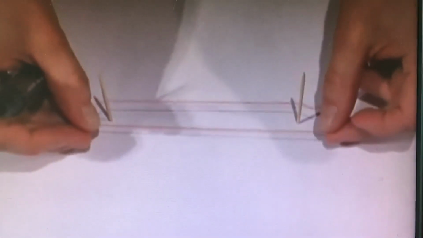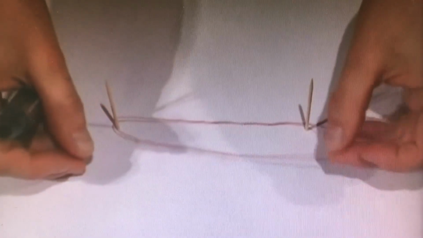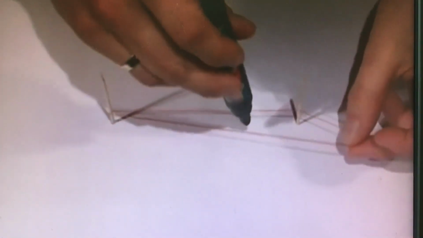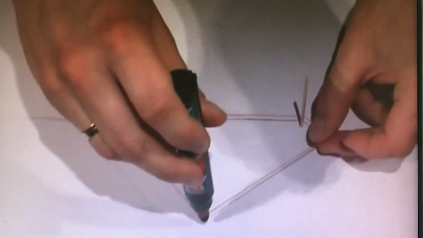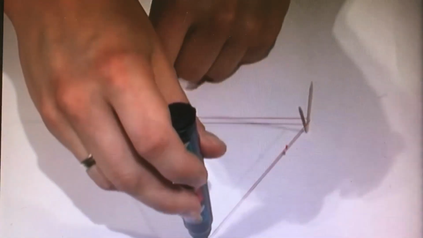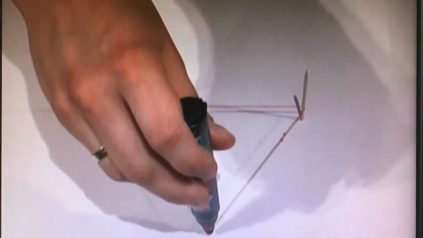So you can take those toothpicks, and those are the two foci. Ellipses actually have two foci, unlike a parabola that only has one. If you want to try this at home because you're bored, you can put those anywhere you want. The farther apart they are, the more elliptical it'll be, and the closer together they are, the more circular it'll be.